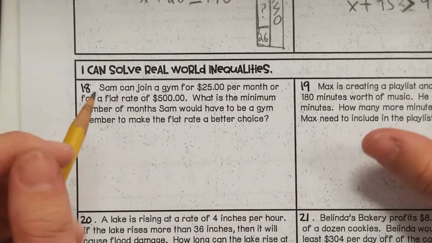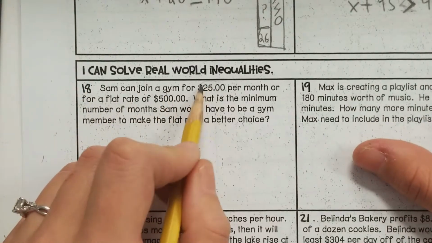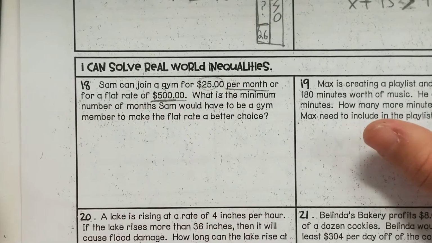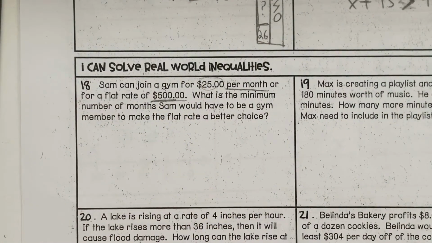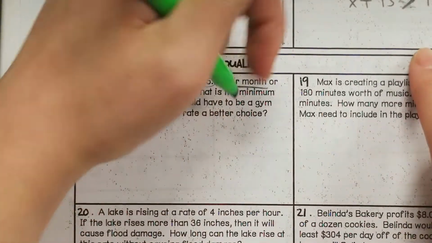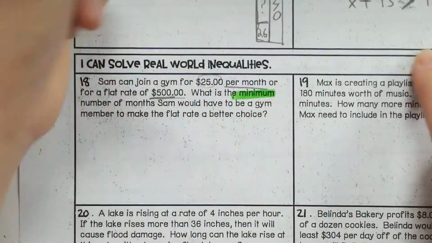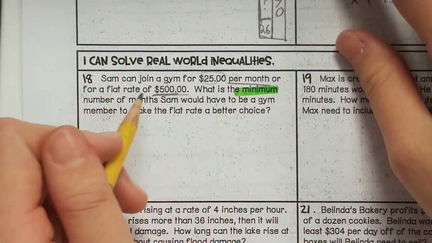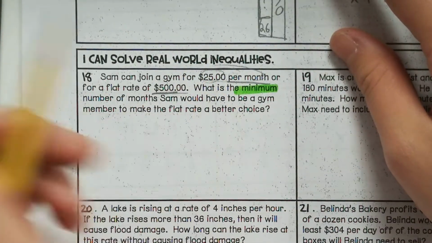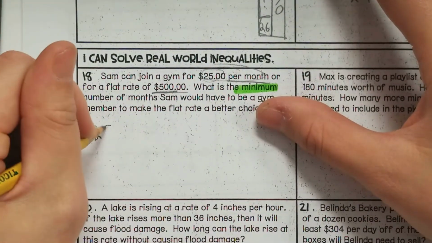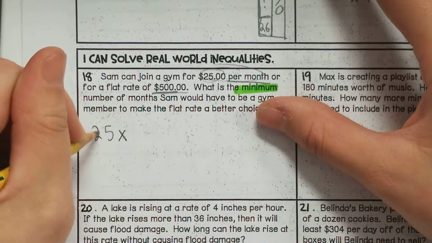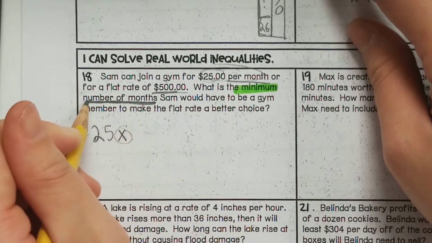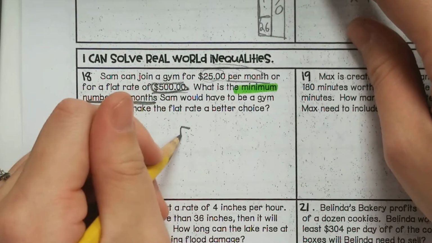Next, we have this thing about Sam. He can join the gym for $25 per month or for a flat rate of $500. What's the minimum number of months that Sam would have to be a gym member to make the flat rate a better choice? So I know minimum is our keyword here. So let's start with this, $25 per month. That should be a really big sign that you're doing 25 times this, x, the number of months. You also know that we have a flat rate of 500.